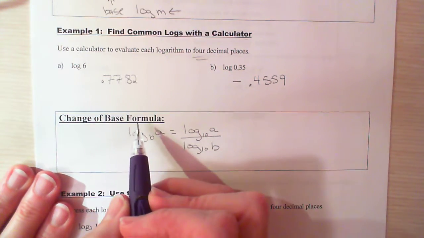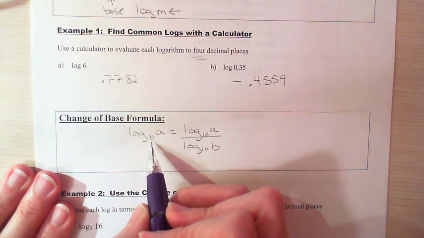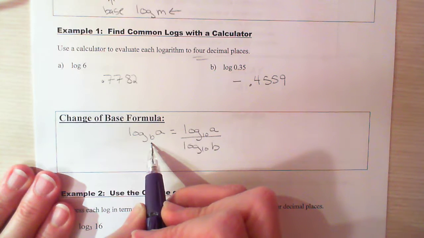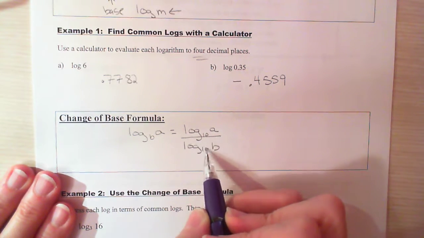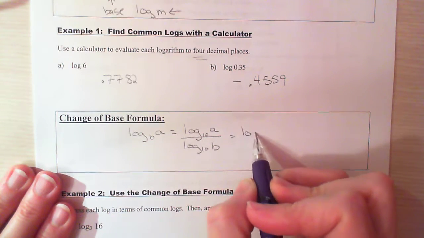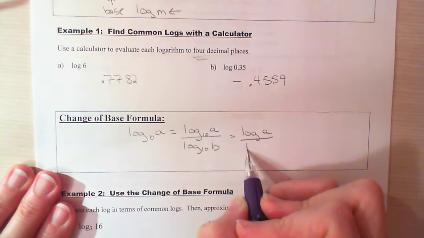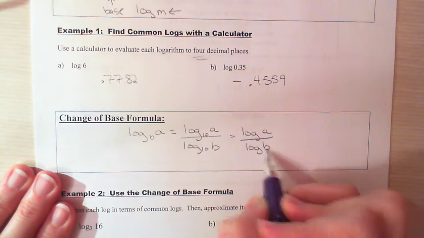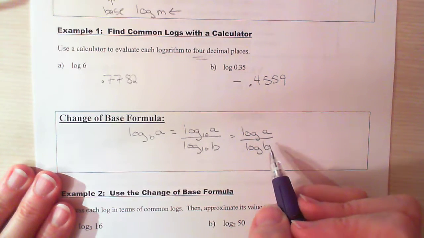So this is why it's called the change of base formula. You're taking a log with a base b and you're changing it to a base 10, right? This could also be written as just log of a over log of b, because the base 10 you don't normally write.